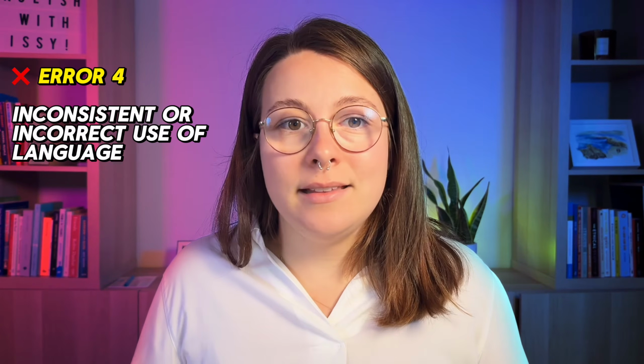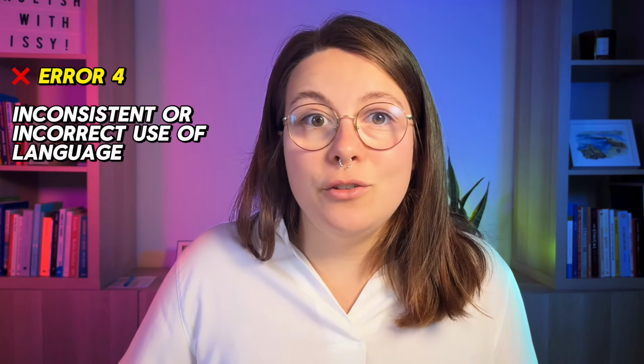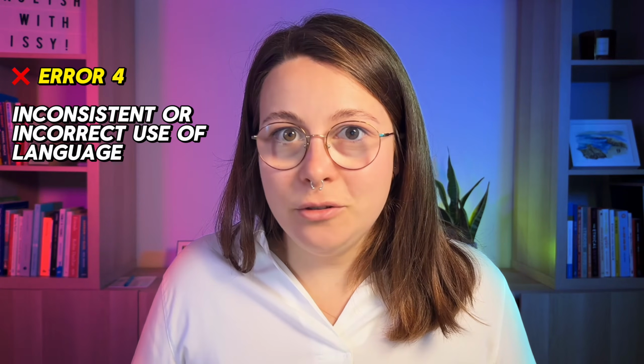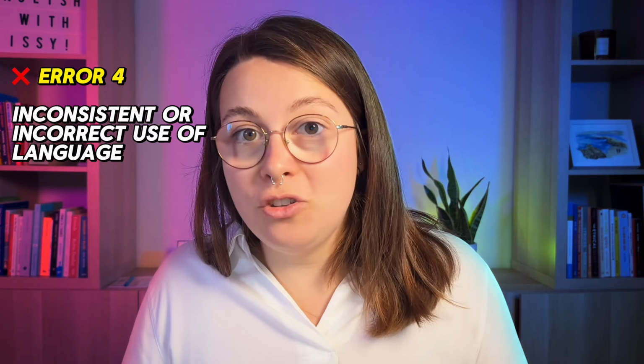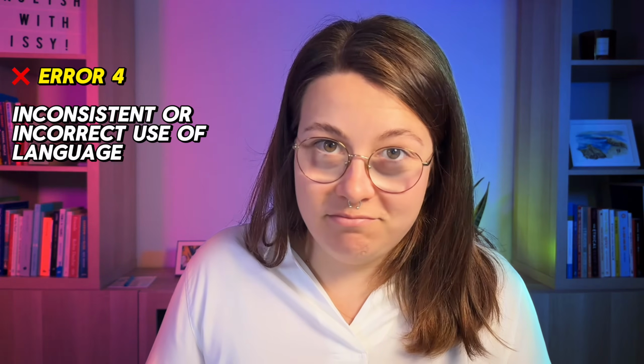It sounds pompous and it's just not appropriate for the context. Now, common mistake number 4 is inconsistent or incorrect use of language. This is like mixing up salt and sugar. Now, if you're using a lot of one, you're probably not going to be using the other, right?